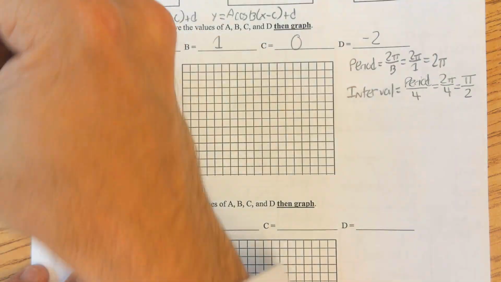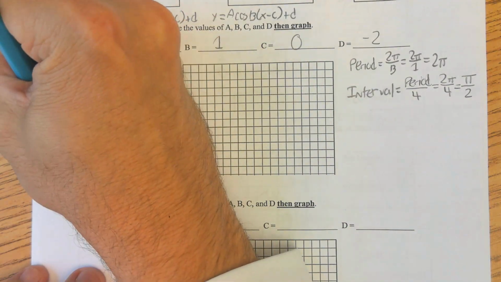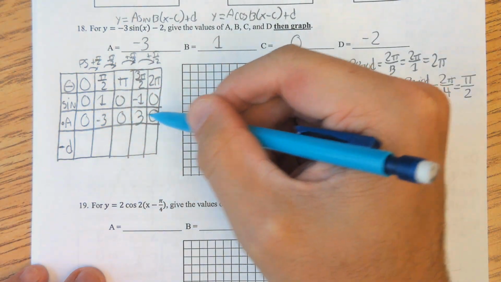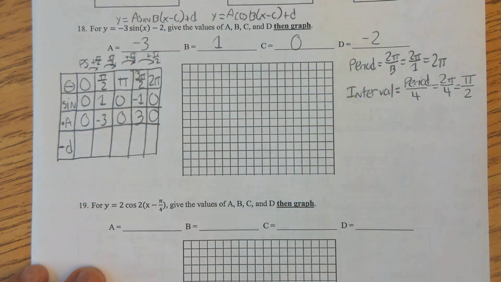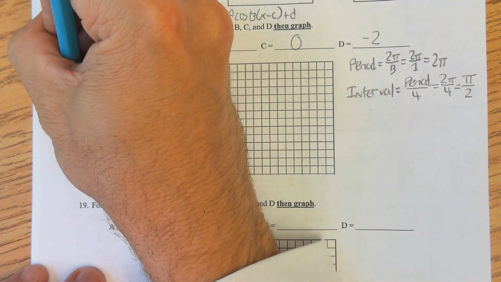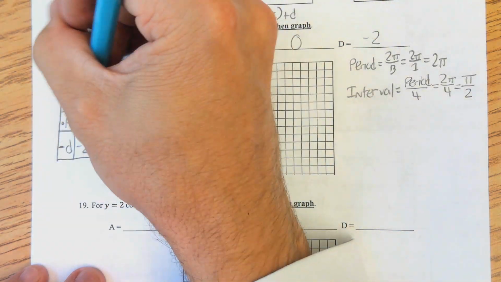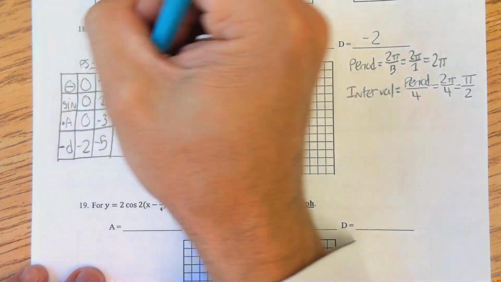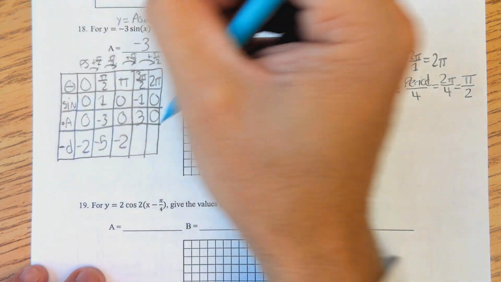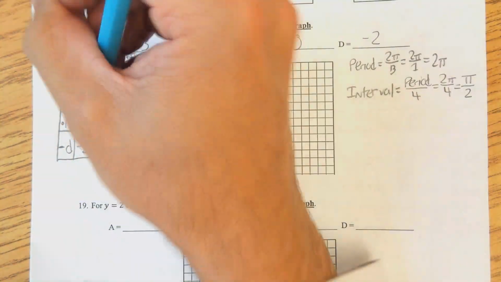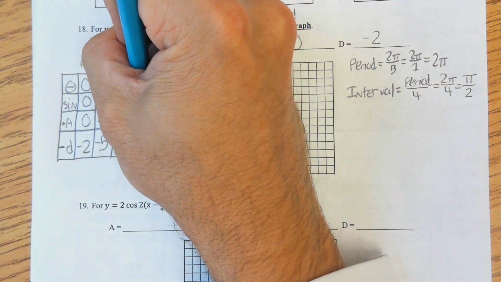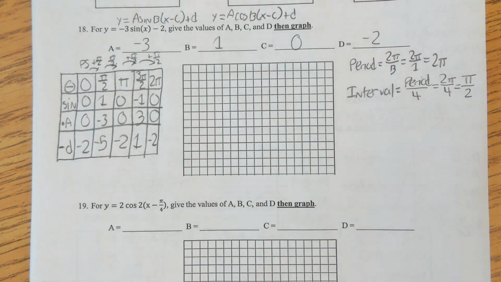Okay, and then last but not least, because d is a negative this time, we're going to subtract d. So I'm taking everything from here and subtracting d, which in this case is a negative 2. So 0 minus 2 is a negative 2. Negative 3 minus 2 is a negative 5. 0 minus 2 is a negative 2. 3 minus 2 is a 1. 0 minus 2 is a negative 2.